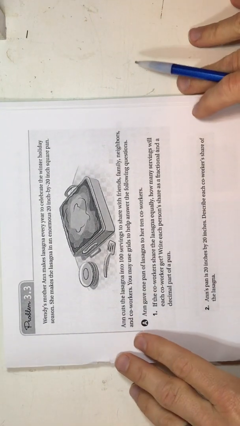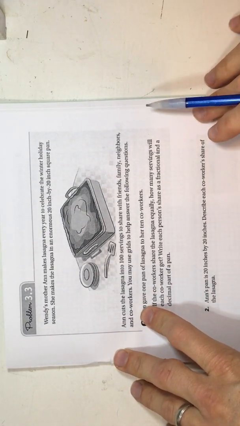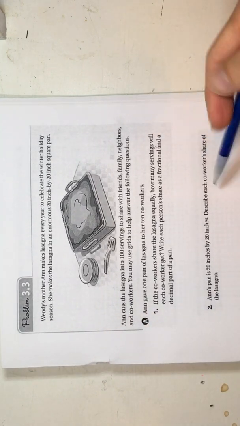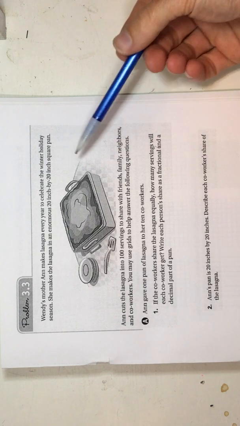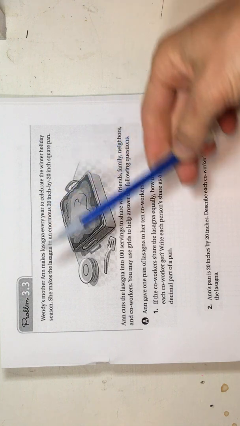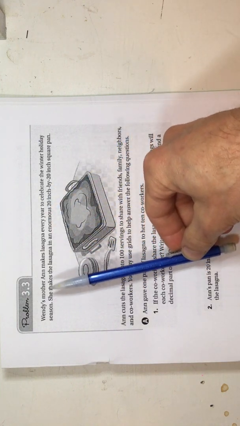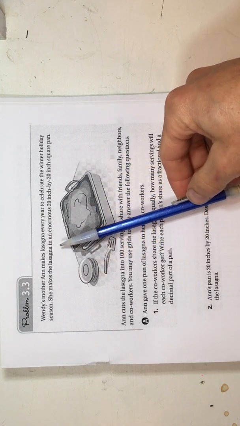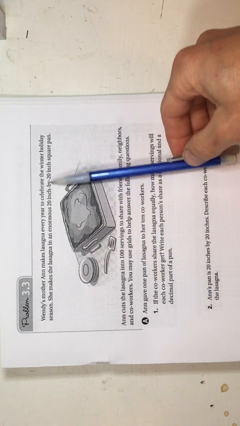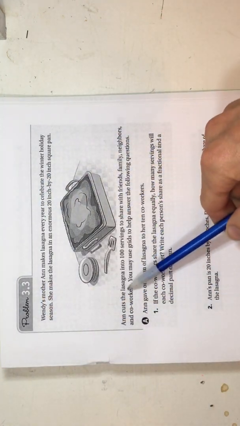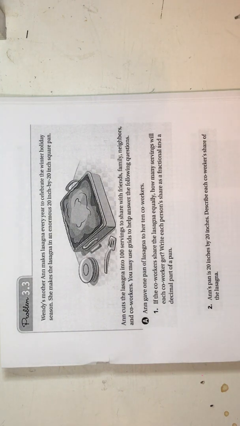This is the video for Comparing Bits and Pieces, Investigation 3.3, Question B, parts 1 through 3. So we're talking about question B, but we have to read through the instructions for A because B is a continuation of question A. It talks about how Wendy's mother Ann makes lasagna every year to celebrate the winter holiday season. She makes lasagna in an enormous 20-inch by 20-inch square pan. So you see the square pan of lasagna here. It says she cuts the lasagna into 100 servings to share with friends, family, neighbors, and so on.